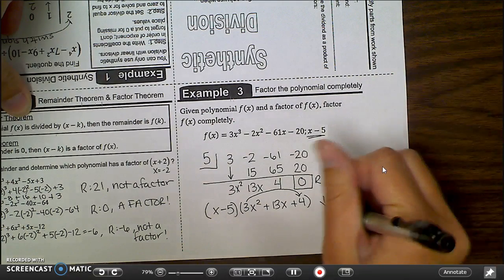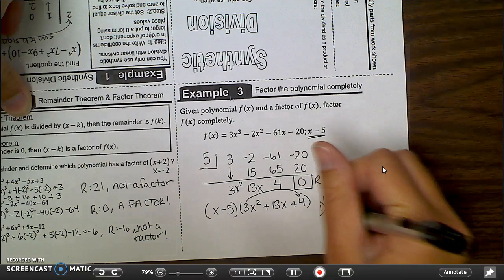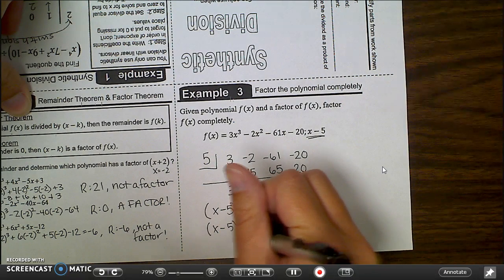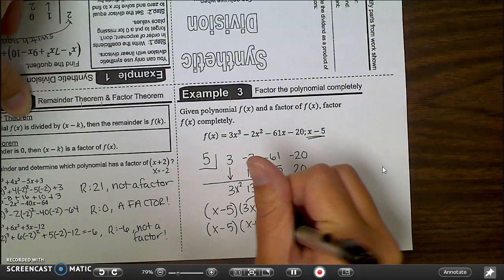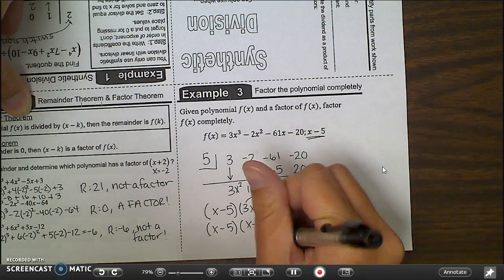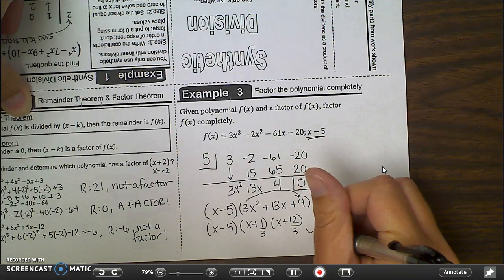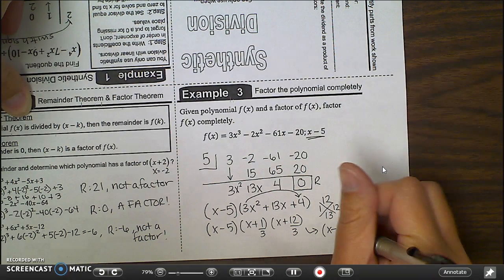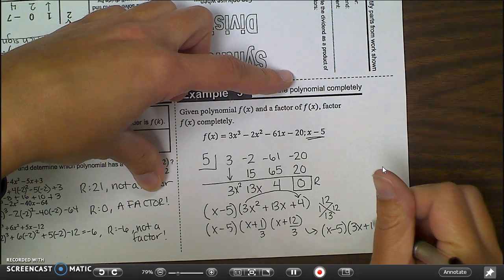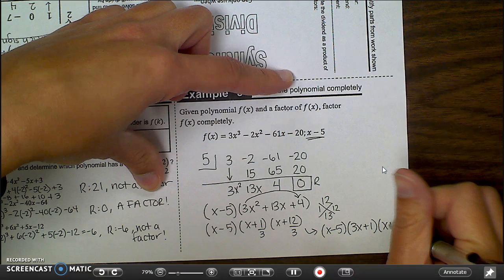So I get 12, trying to add to 13, so 1 and 12. So I have x minus 5, x plus 1, x plus 12, but then because we multiplied that 3, we need to divide it out. And so, final answer, we'll have x minus 5, 3x plus 1, and x plus 4.